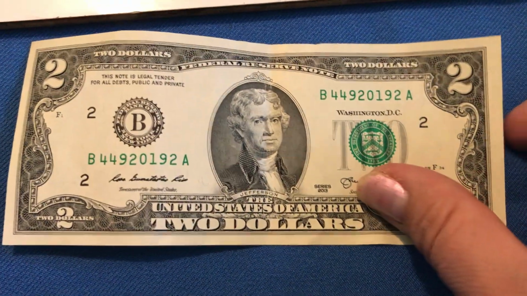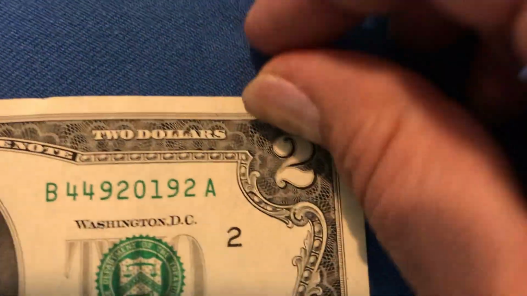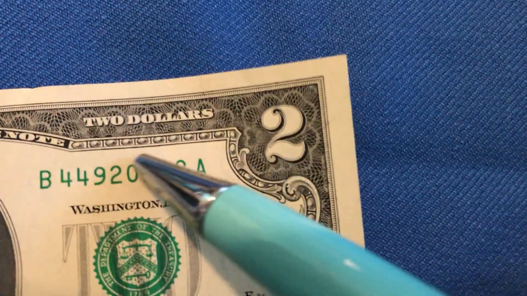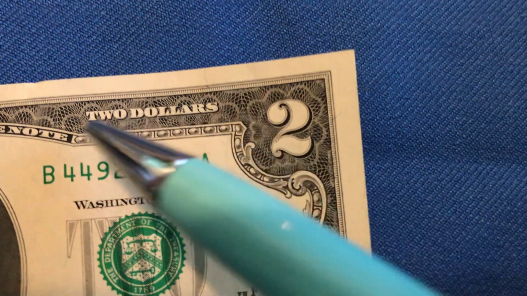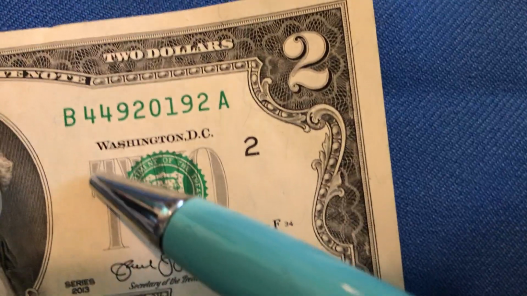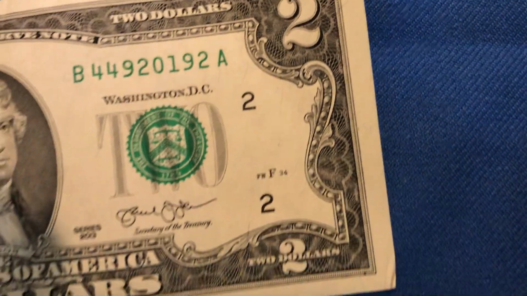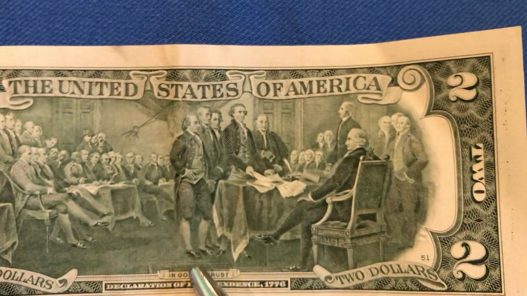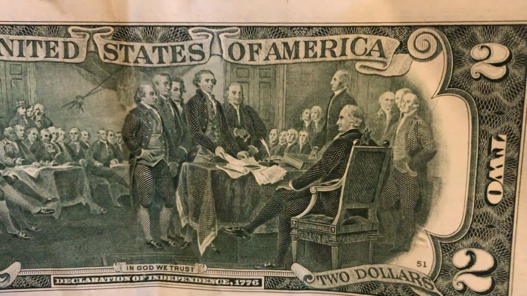And it looks very much like a $1 bill, except it says the 2, and right here it says, what's that word? $2. It says $2. In fact, it even says 2 here. T-W-O spells the number 2. T-W-O. And look what's on the back. Isn't that cool? It's the signing of the Declaration of Independence.